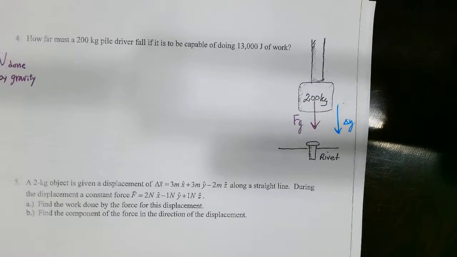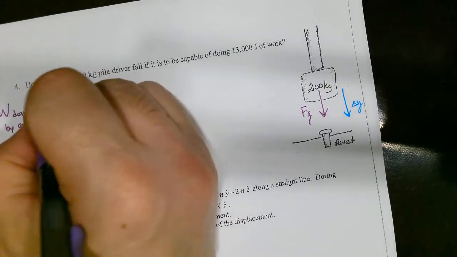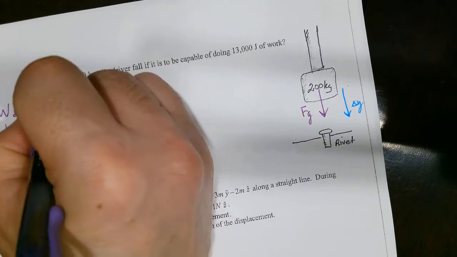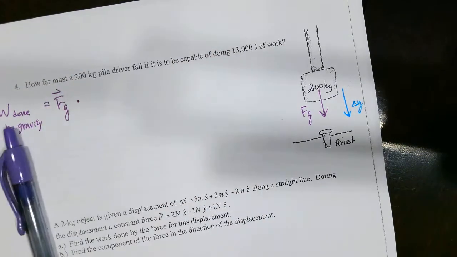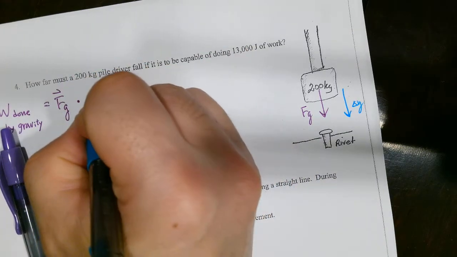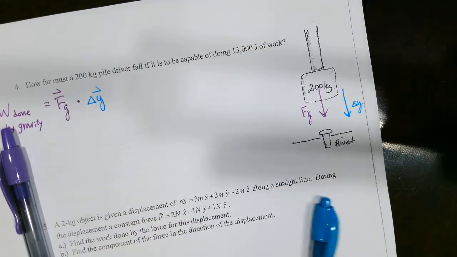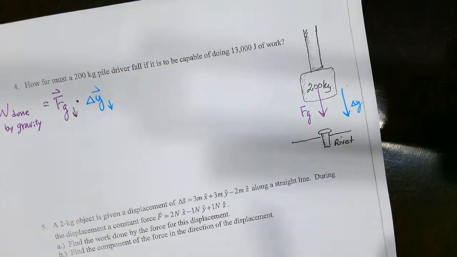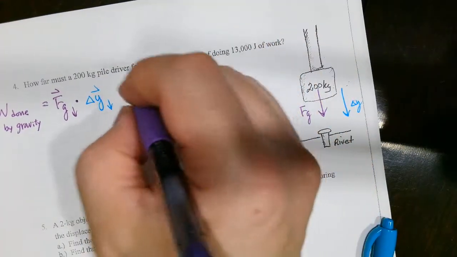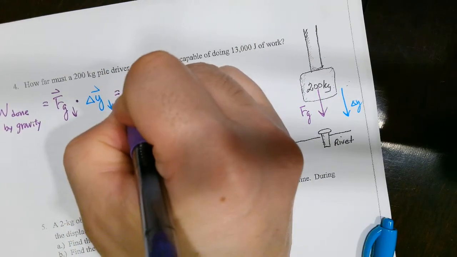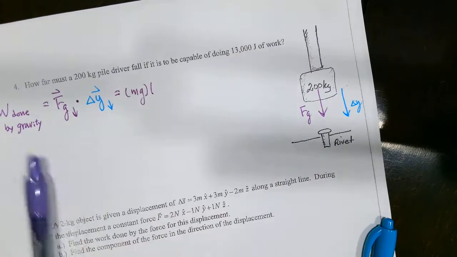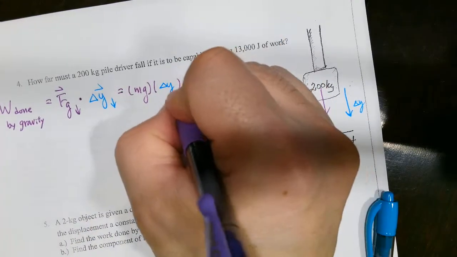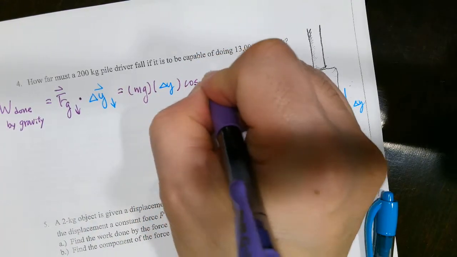So work done by gravity is Fg dot delta y. Fg is going down this way and delta y is also going down this way, so the angle between them is 0 degrees. So here we have mg times delta y times cosine of 0 degrees.